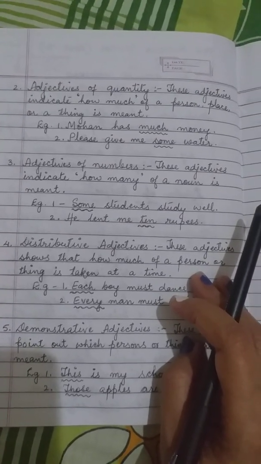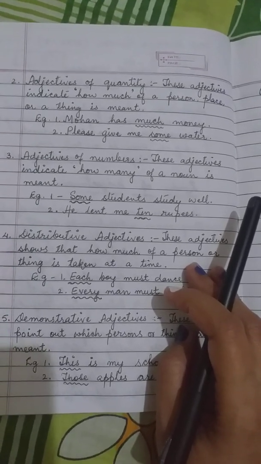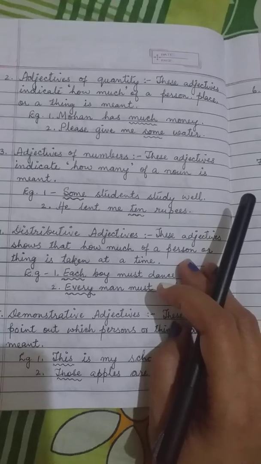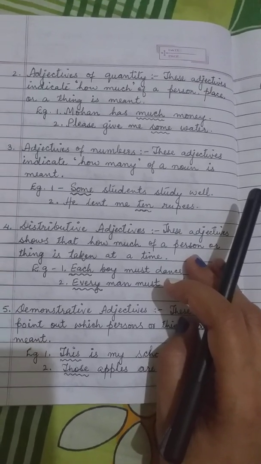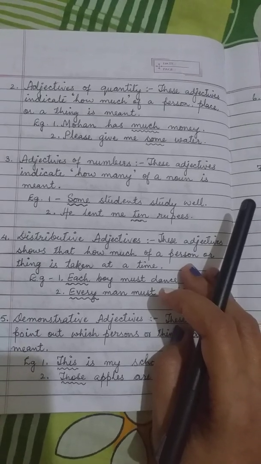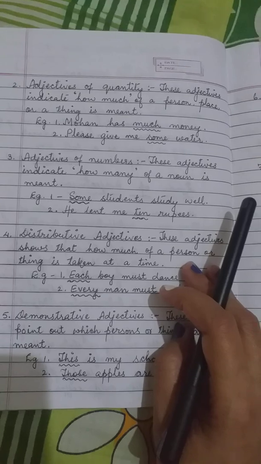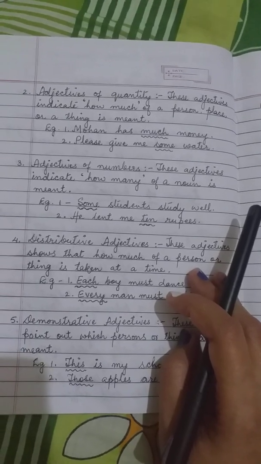In this video today we are learning about chapter number 3, adjectives. We have already discussed adjectives in the previous video. If you can recall, an adjective is a word that describes a noun. Example, rose is a beautiful flower. Here, beautiful is an adjective because it describes the noun flower.